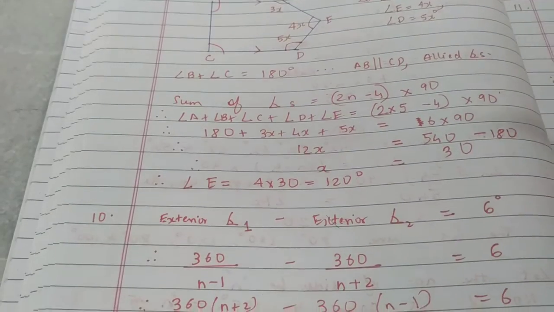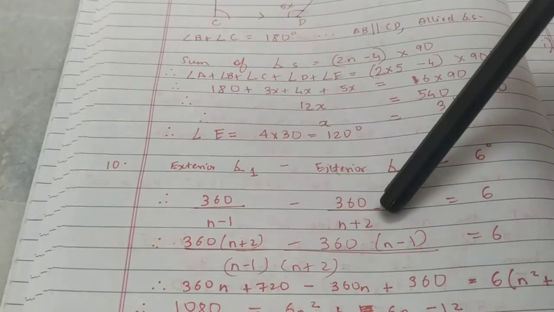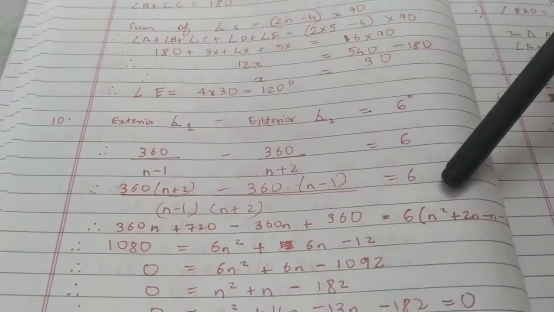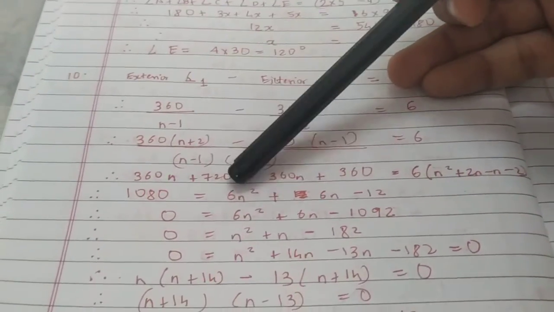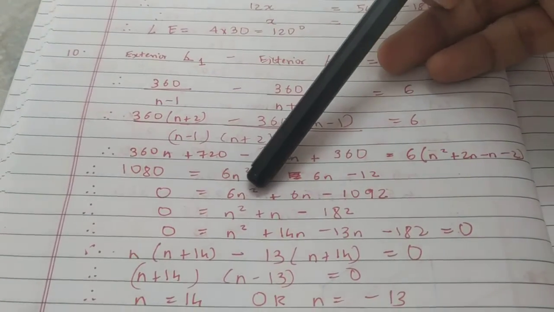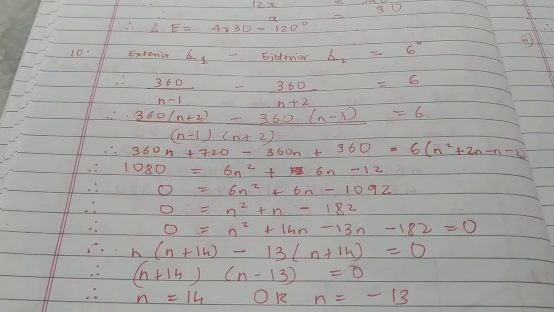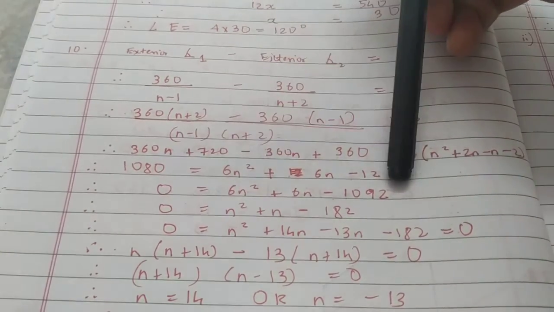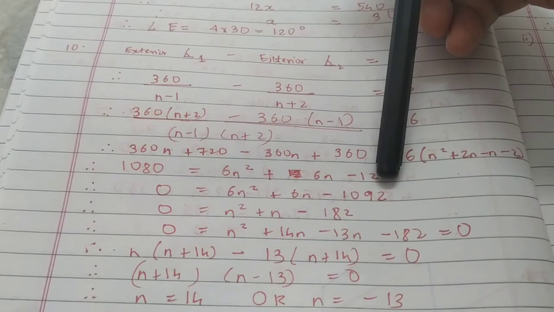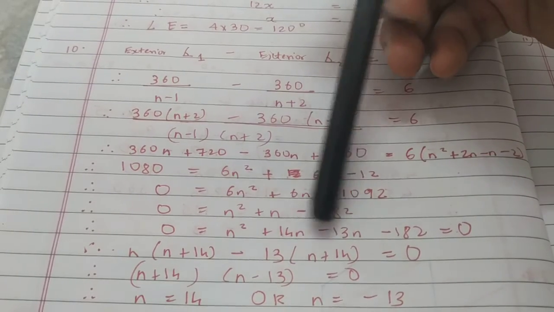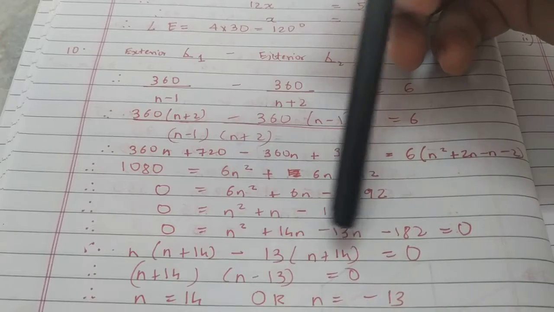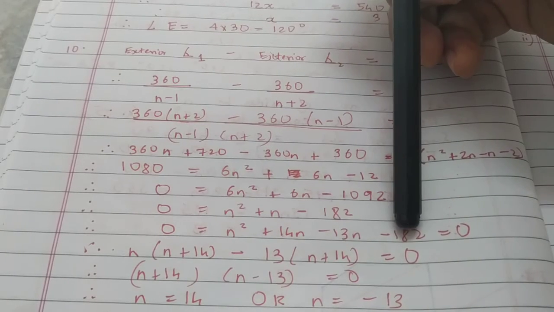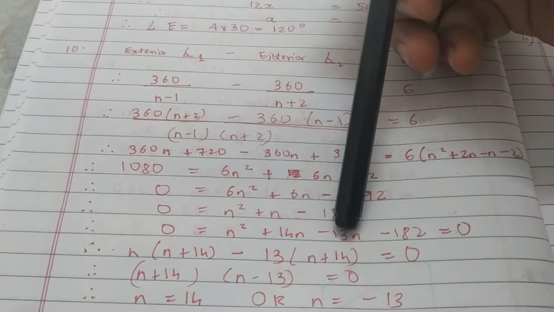Now again, it's normal algebra. You remove the LCM, cross multiply, open the brackets, and it becomes a quadratic equation. Then you try to simplify the quadratic equation by dividing the whole equation by 6 as it's possible. Then you do splitting the middle term such that the product gives you 182 minus 182 and their addition gives you plus 1.